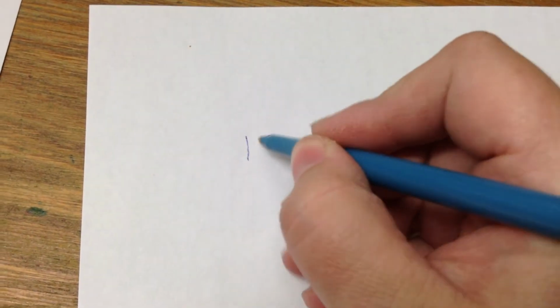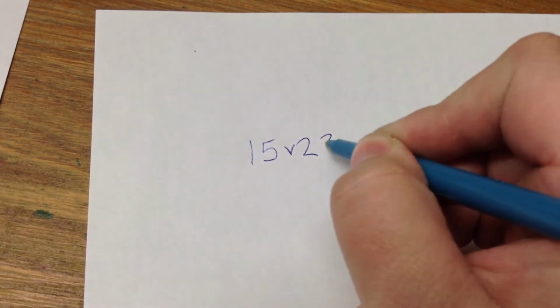We learned a new strategy called cluster multiplication. The key to cluster multiplication is using what you already know to help you solve multi-digit multiplication questions. So we're going to take the example 15 times 23.